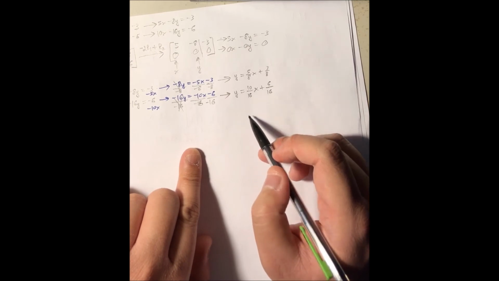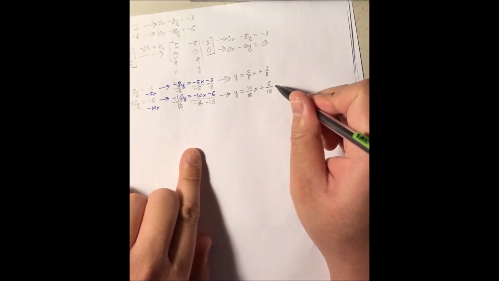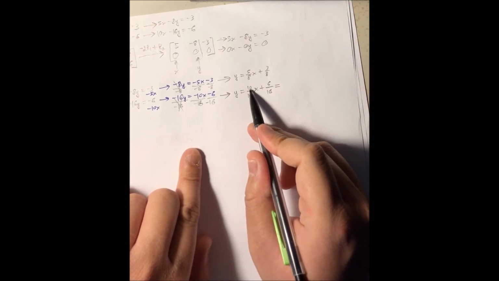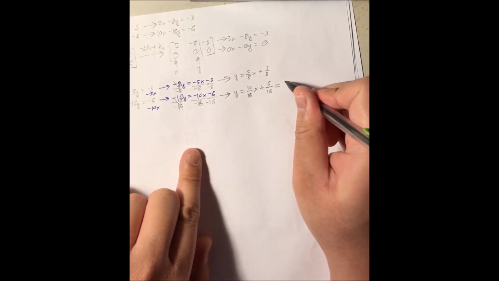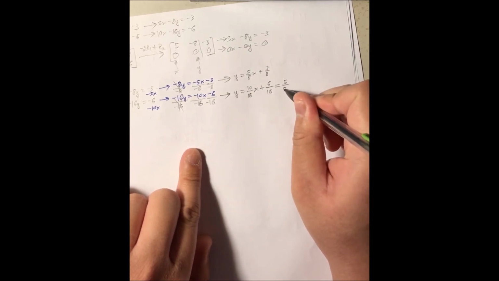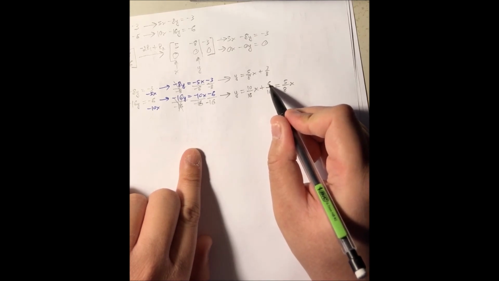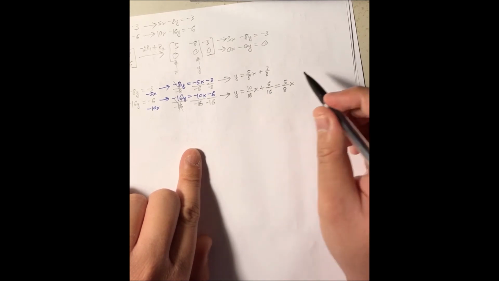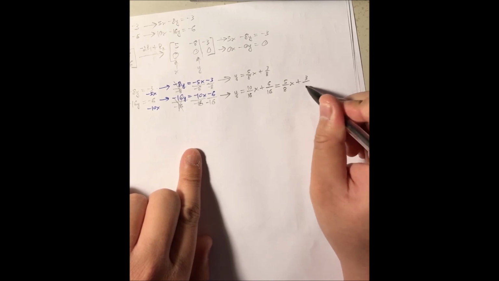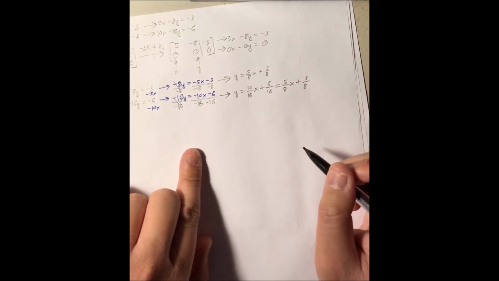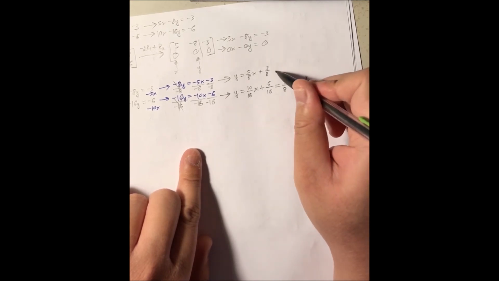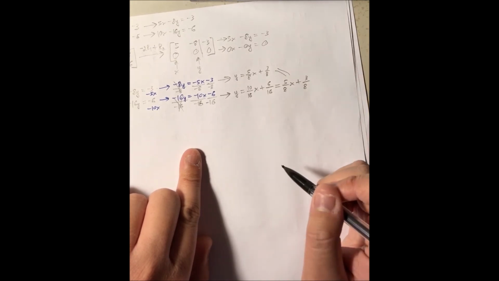But looking at these two fractions, the 10 over 16 can be reduced down to 5 over 8 times x, and the second fraction can be reduced down to 3 over 8. But guess what? These two equations are exactly identical.